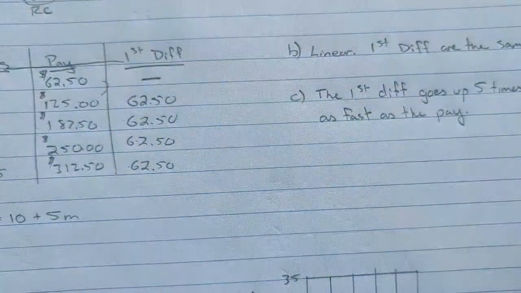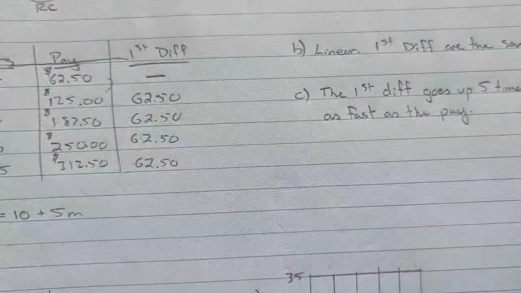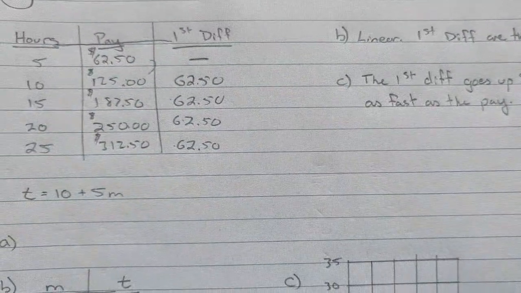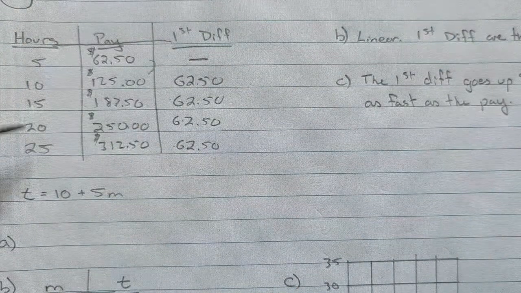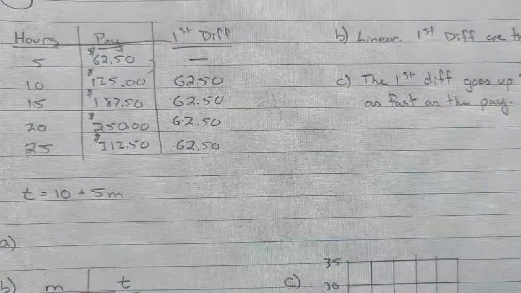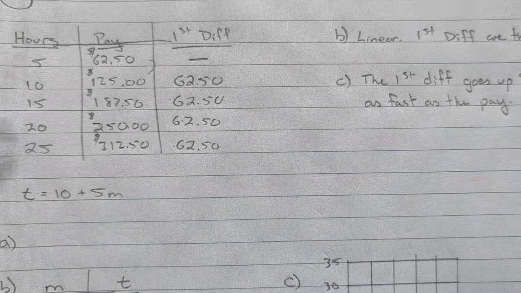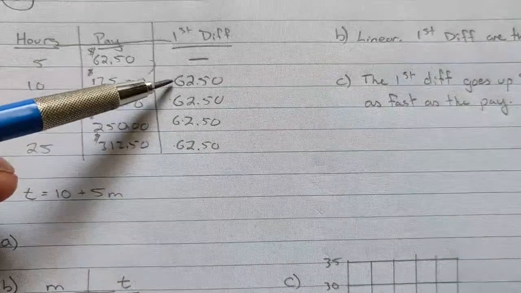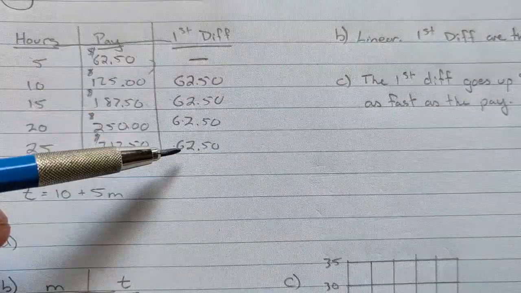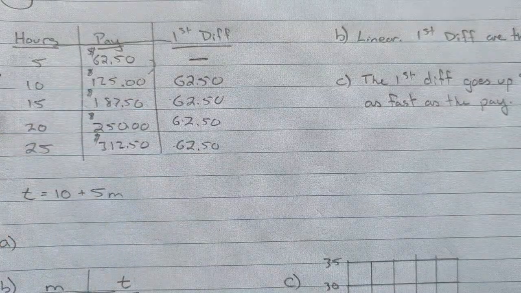And generally, we like to look at the first differences as going up every individual hour, but in this case we were given every 5 hours. So in that situation then we have the first difference going up quicker, and so it's not just the rate of change, but it's 5 times the rate of change.